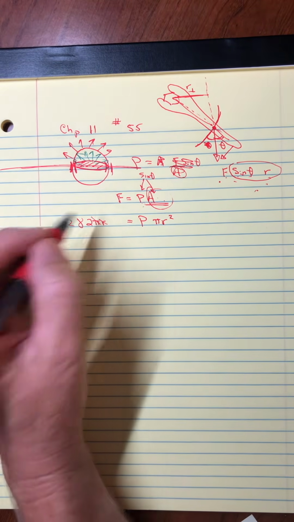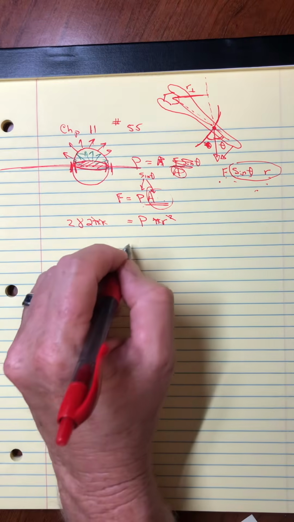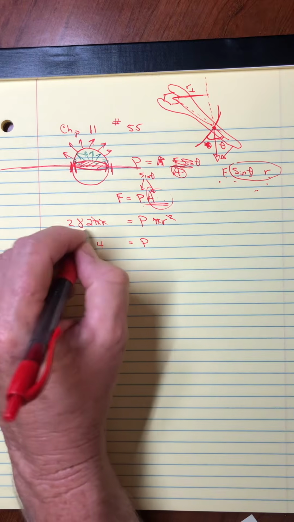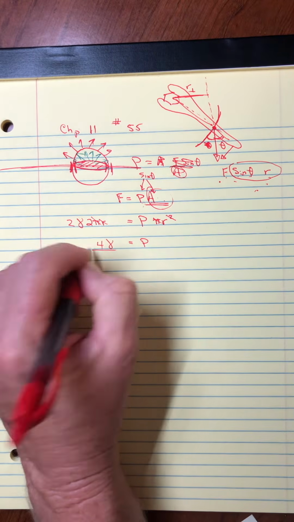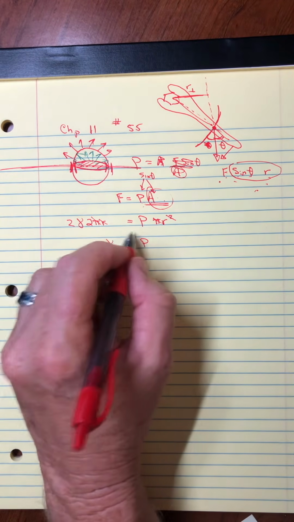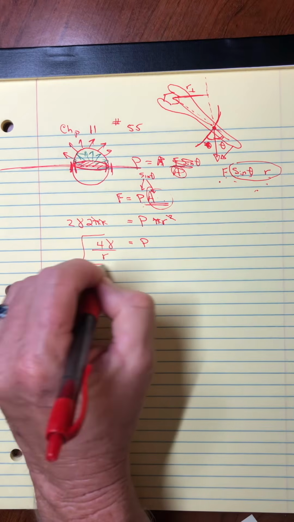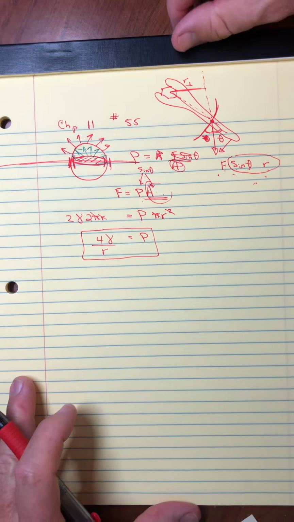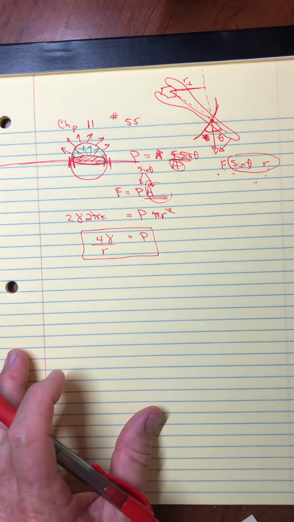And then the equation simplifies a little bit by canceling off a pi and an r, and over here you get a 4 gamma, and then 4 gamma divided by r is the equation we worked out in class for the bubble, if you will.